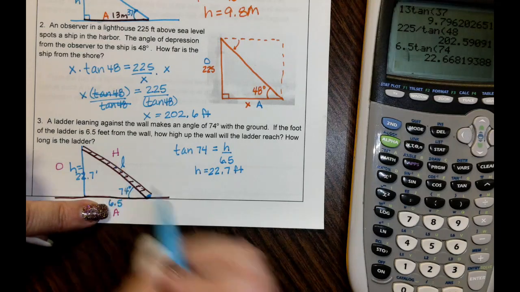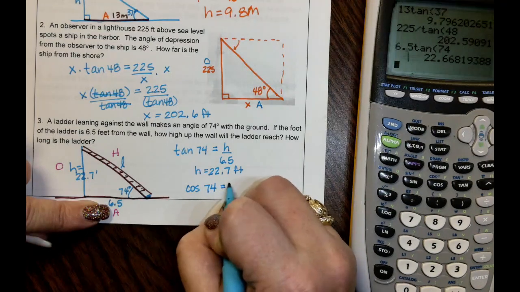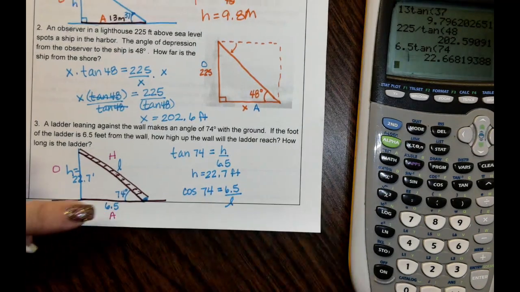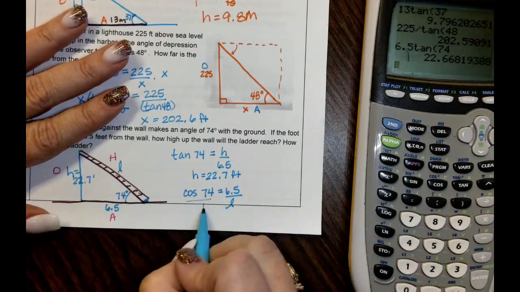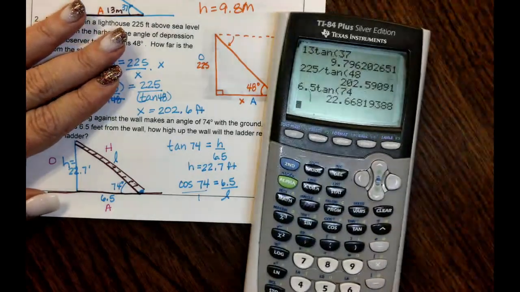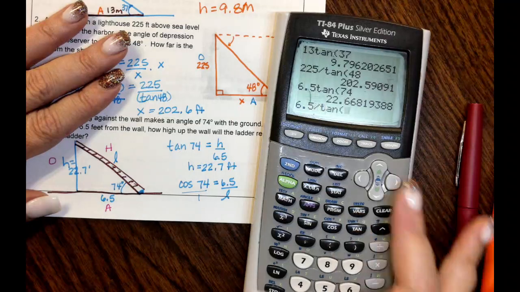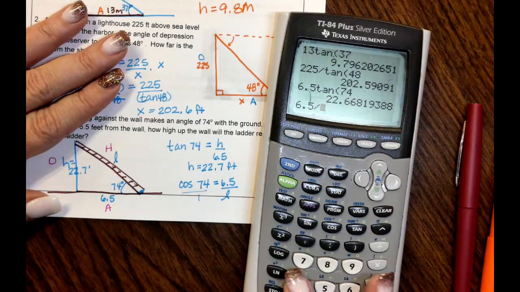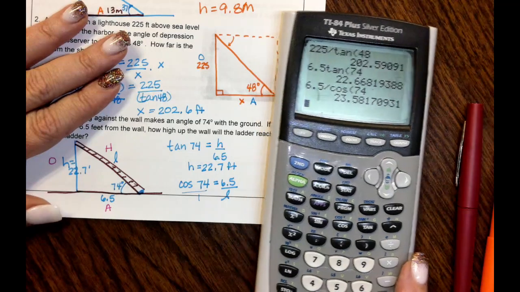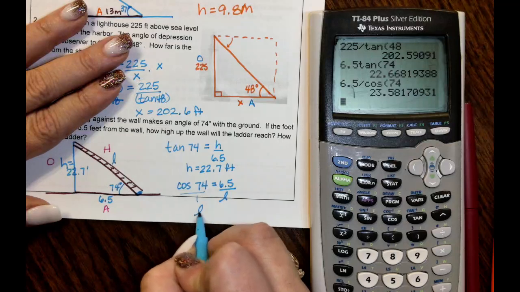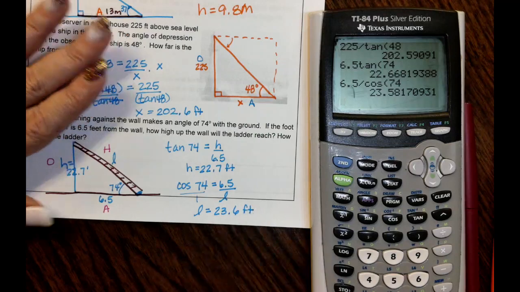So we have a and h, that's cosine. The cosine of the angle is equal to 6.5 divided by the length of the ladder. And this is a division problem. If you need to, put it over 1 so that you can see that proportion and cross multiplication. So we're going to take 6.5 divided by the cosine of 74, and you get 23.58. So the length of the ladder is 23.6 feet.